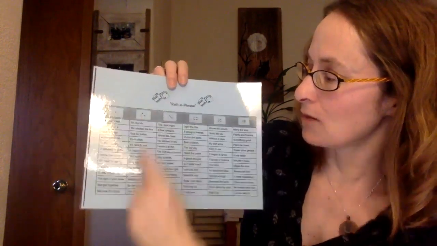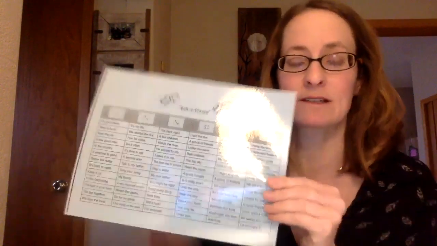It's called roll a phrase. So as you can see, these are all the Dolch sight word phrases put together into a template here. They roll the dice. They read however many it says. And it's just another way for them to practice those sight words and those phrases. So that is sight word phrasing, super important to build your students' fluency.